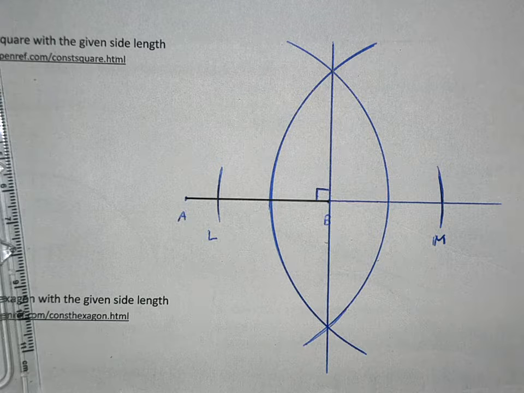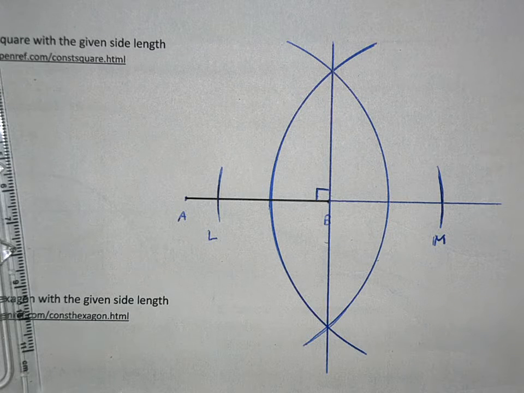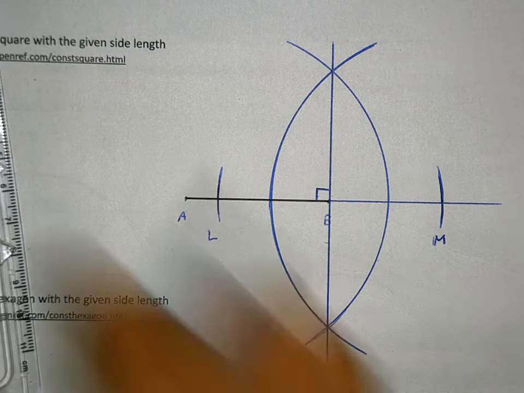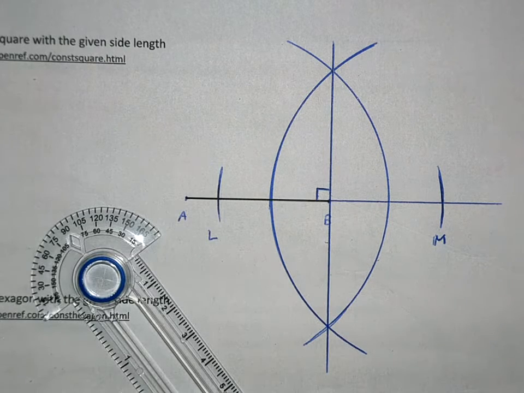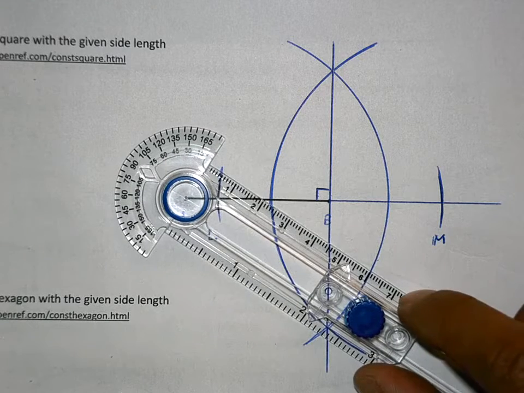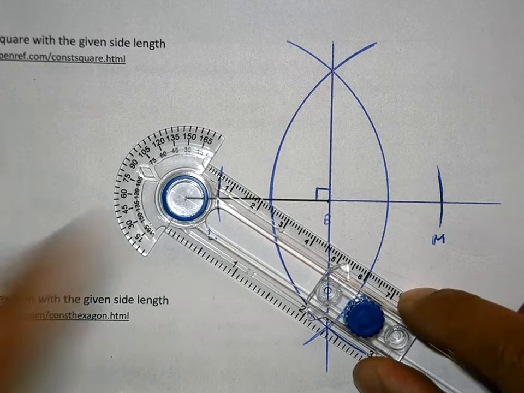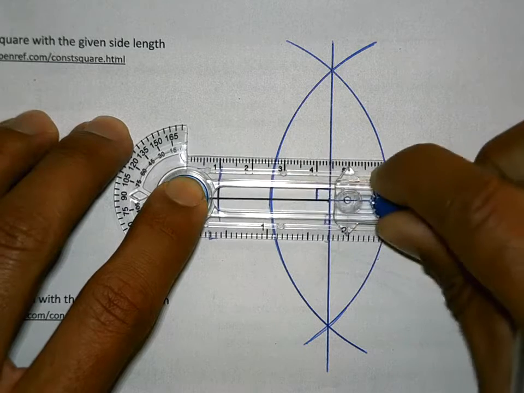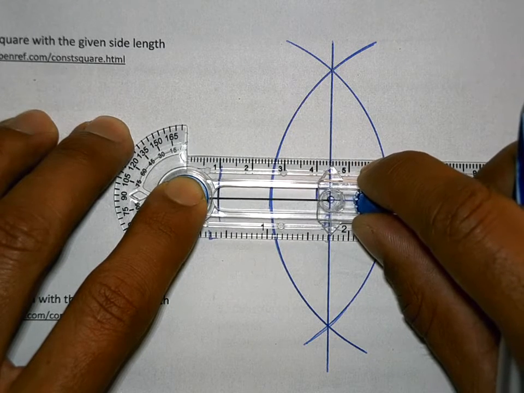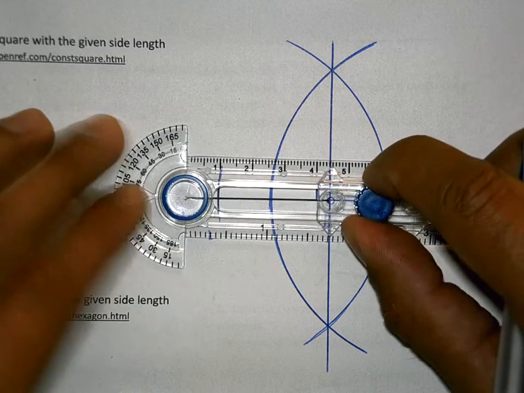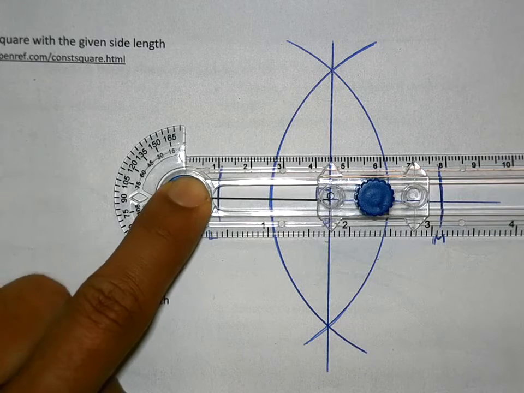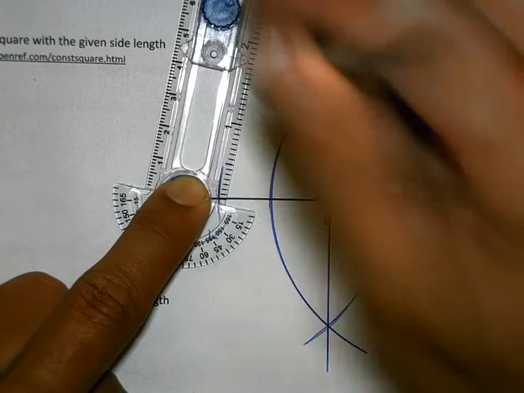And we're going to make a perfect square. Every side of the square has to be the distance of A to B. So what we have to then do is put our bullseye on A and figure out how long it is from A to B. So I adjust the slider until the holder is directly the same distance as from A to B. And then I need my corners of the square.